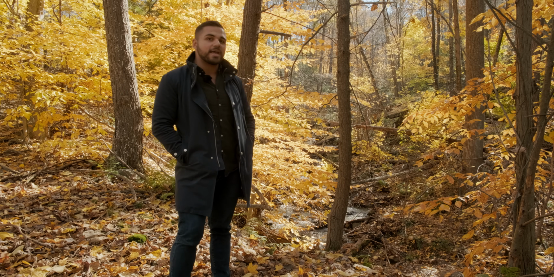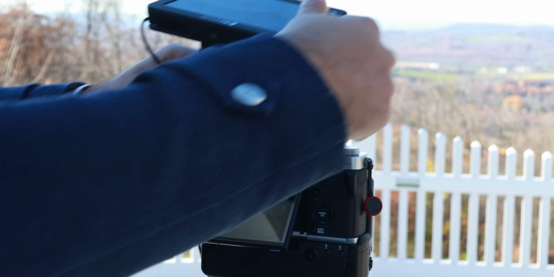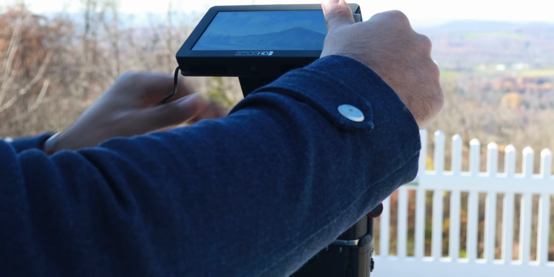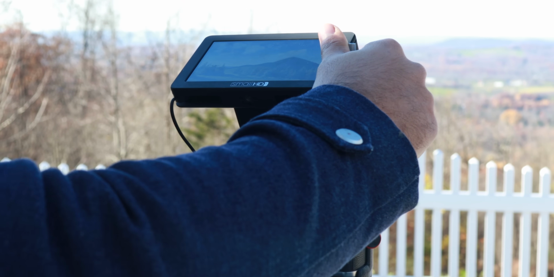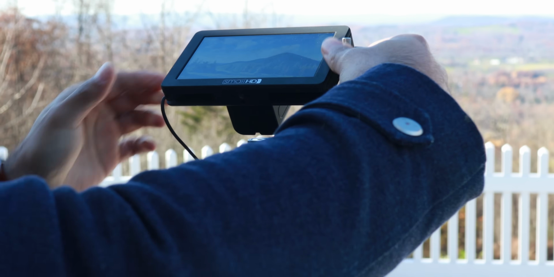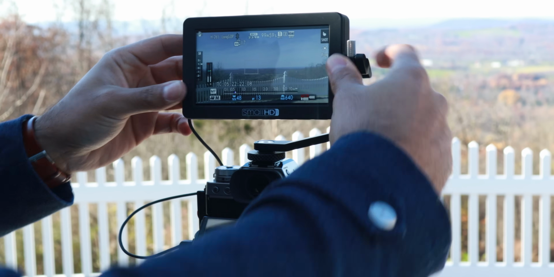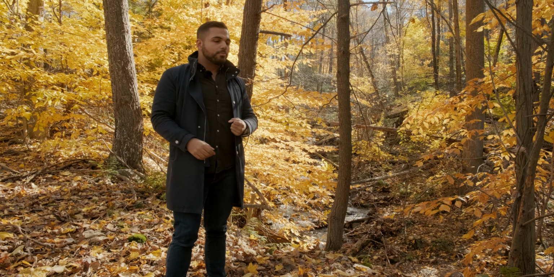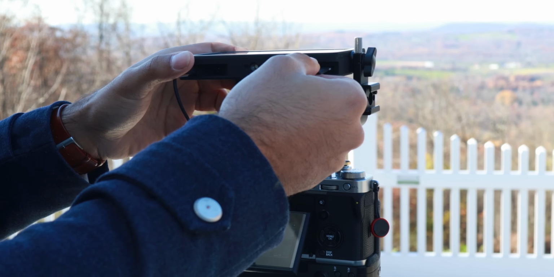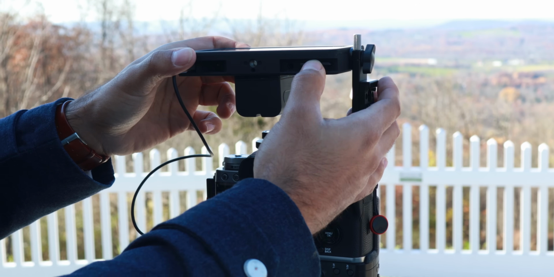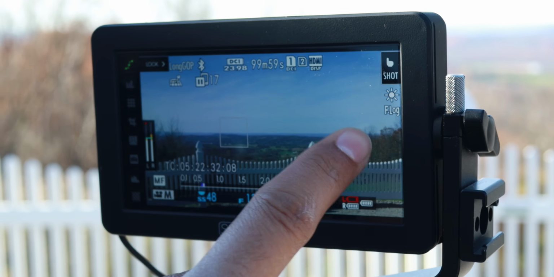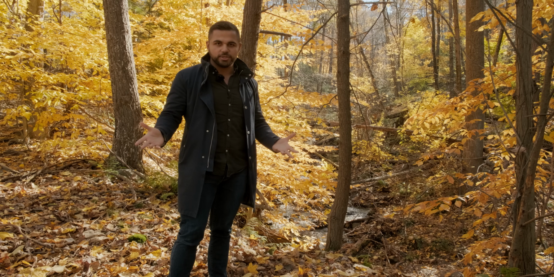Now the last tip that I have for you that's really awesome, and I can't thank Fuji enough, is if you have an external monitor like the Small HD Focus or the Ninja Atomos, you can actually download 3 of the LUTs off of Fuji's website for F-Log. Download those LUTs, put them on an SD card, pop them in your monitor, and then you can actually live view that LUT over your F-Log footage, which will give you basically an overall view of what your footage will look like.